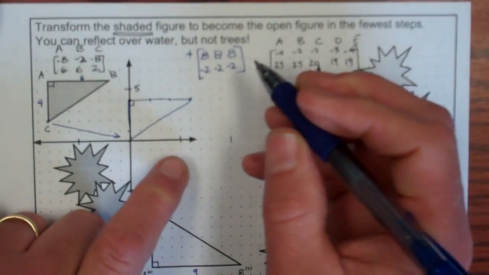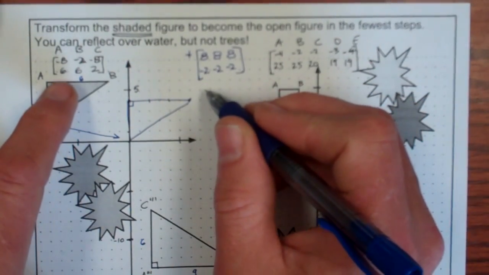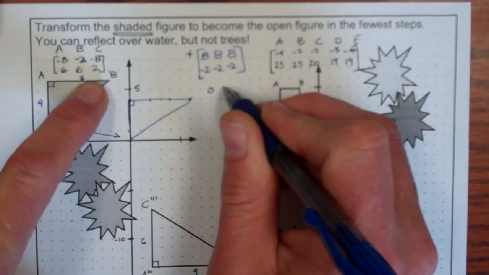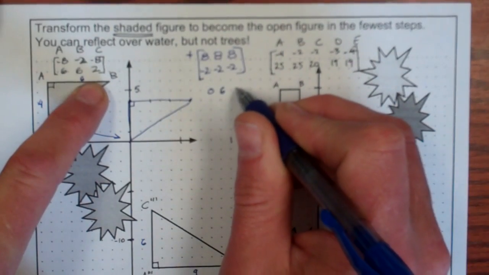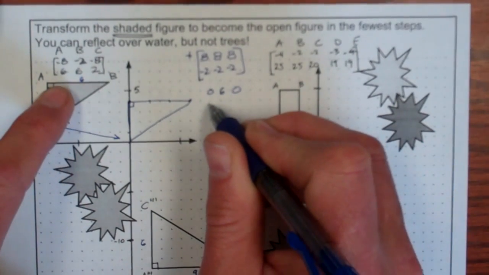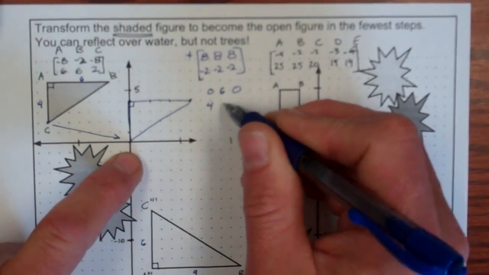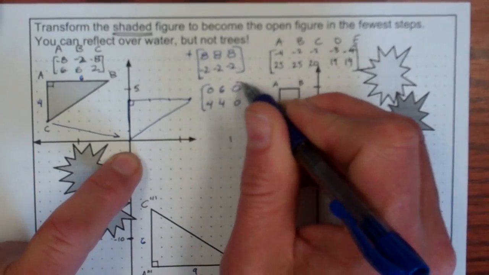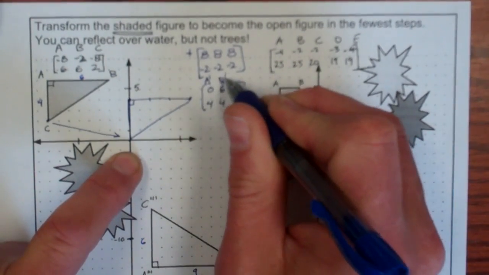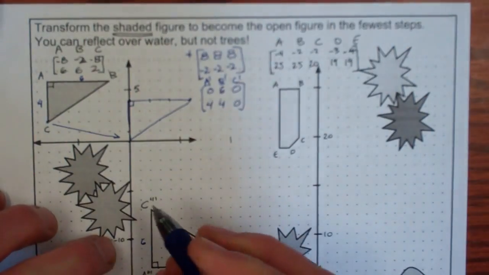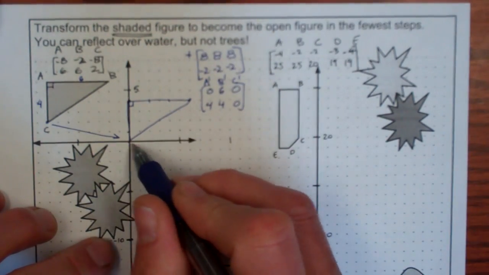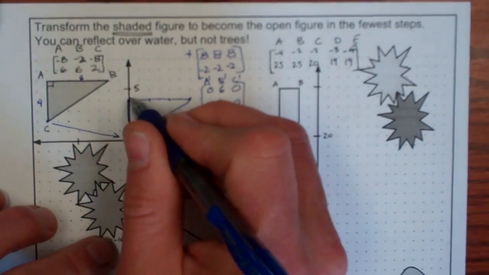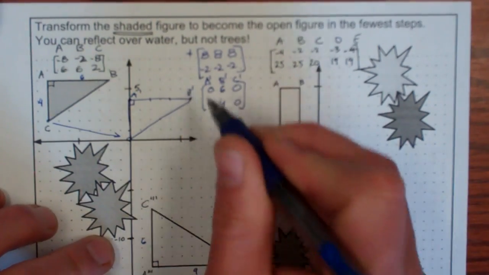When I do that, I get the new matrix that is going to be 0, and then adding 8 to that gives you 6, and then 0, and then it's going to be 4, and 4, and 0. Okay? So that's going to be A prime, B prime, and C prime after my first transformation. Does that make sense? 0, 4, 6, 6, 4, and 0, 0. So there's A prime, B prime, and there's C prime.